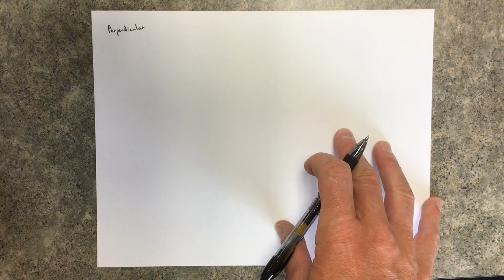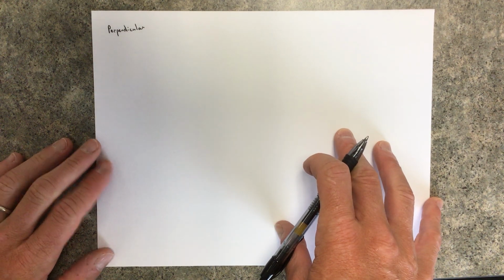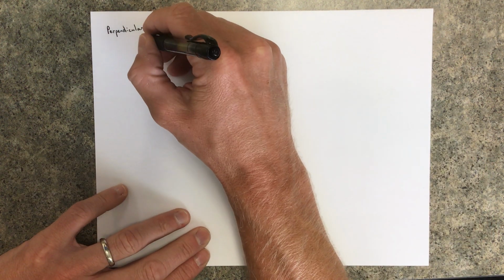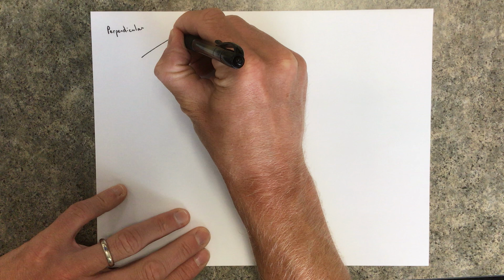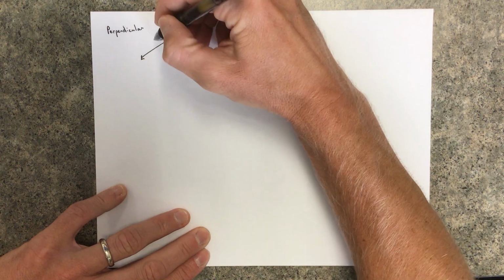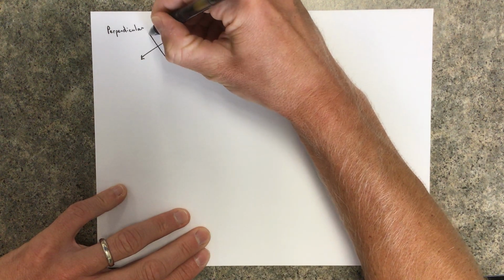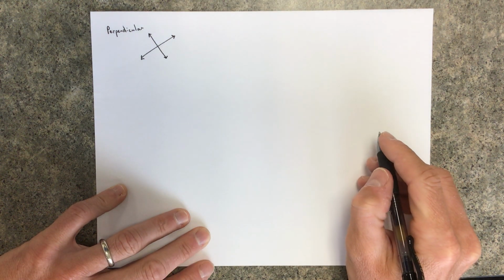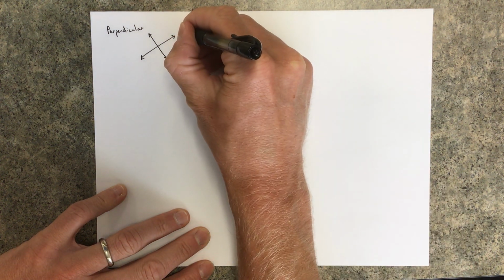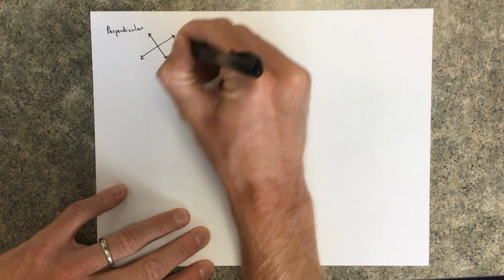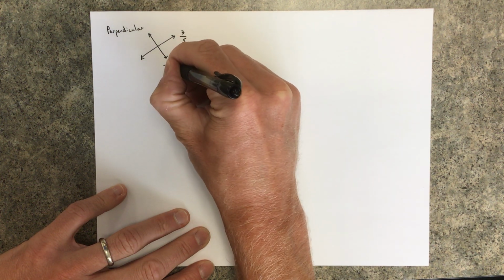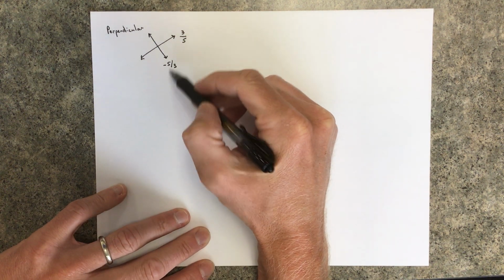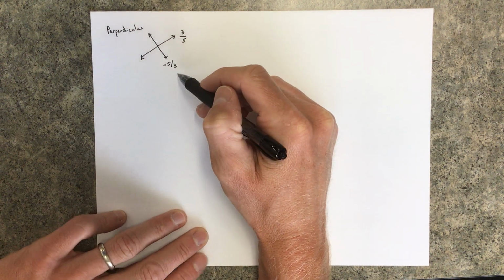Okay, let's find equations of lines that are perpendicular to each other. And remember, perpendicular lines look like this, and they form four right angles, and they have opposite reciprocal slopes. So like this is a 3/5 slope, this would be a negative 5/3 slope. Okay, opposite, one's positive, one is negative, and then reciprocals of each other.